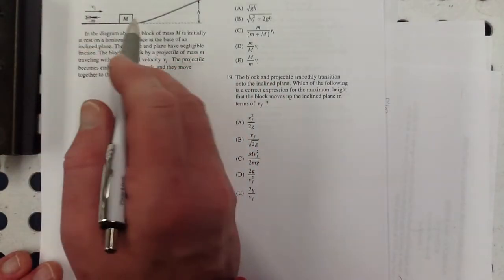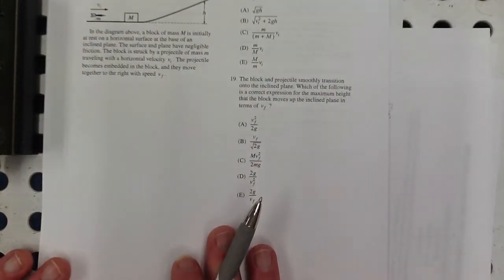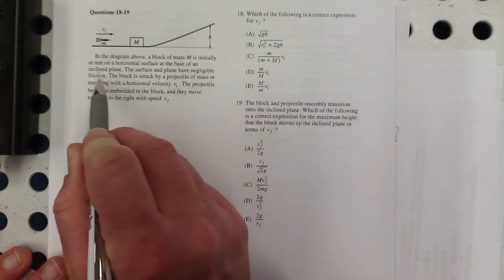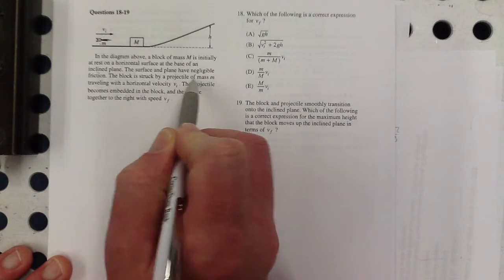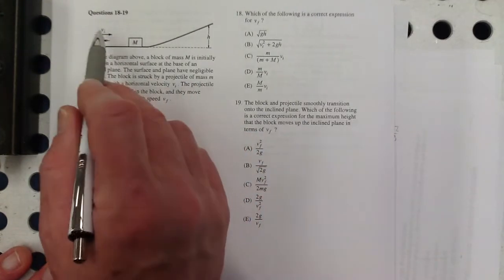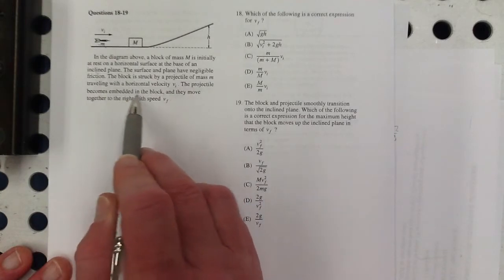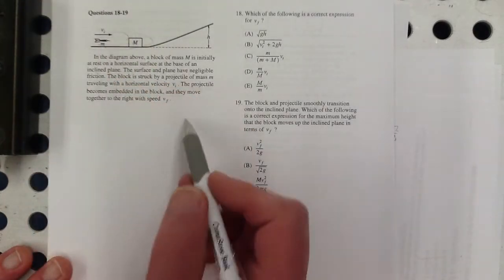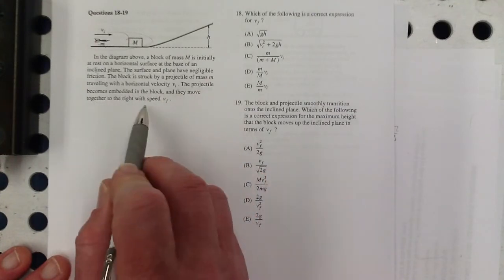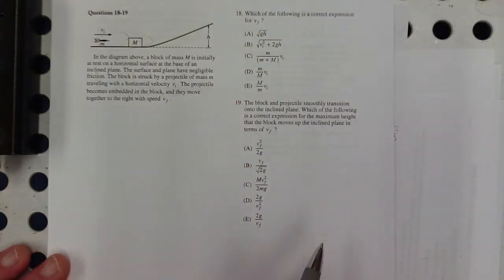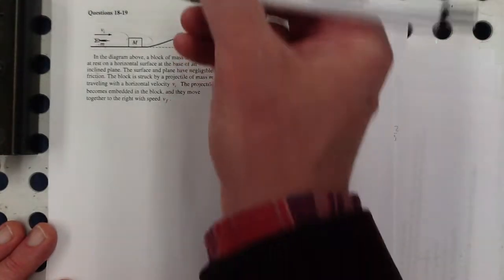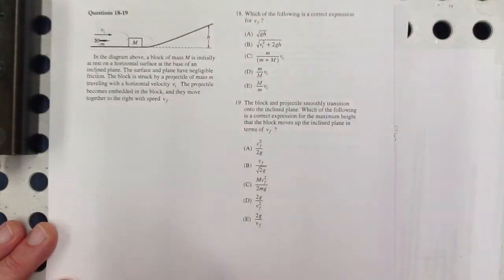I'm going to fire this dart into this block, and it's going to go up that ramp, looks like. Surface of the plane, negligible friction. Projectile mass m here, big M for the block. Got that initial velocity. So we got momentum situation here, right? They move together to the right with a speed vf. Okay, which of the following is the correct expression for vf? So that's before we were worried about the ramp.